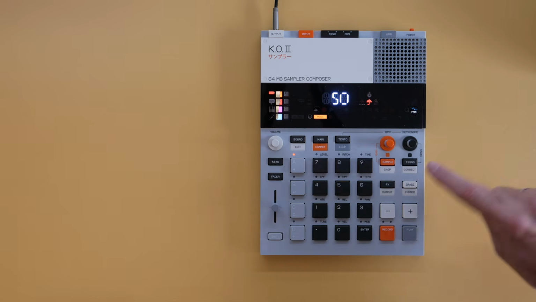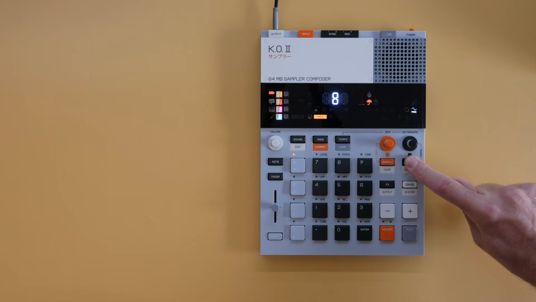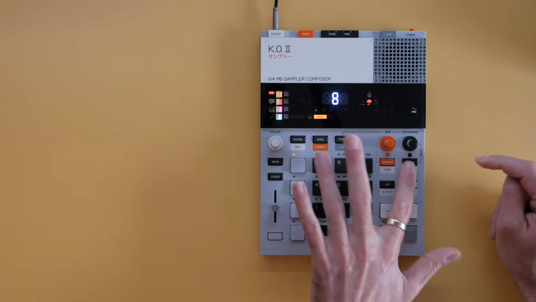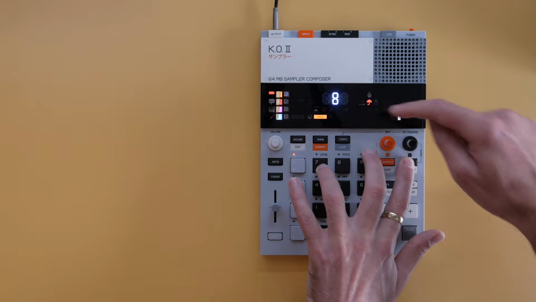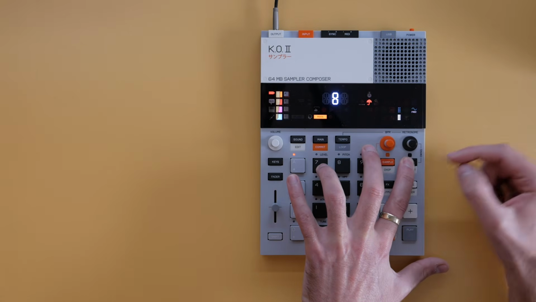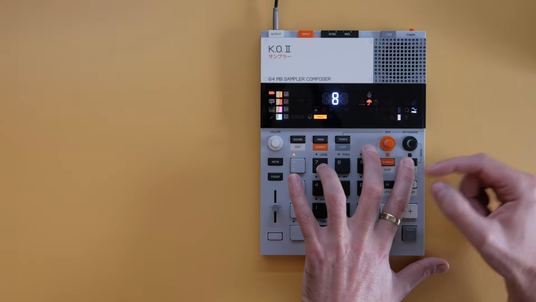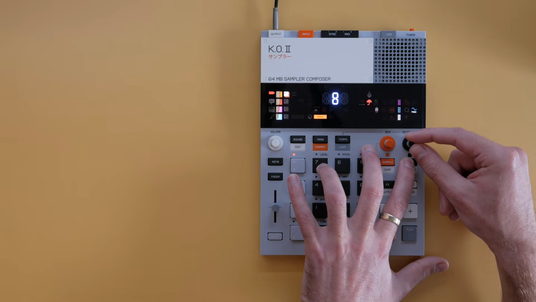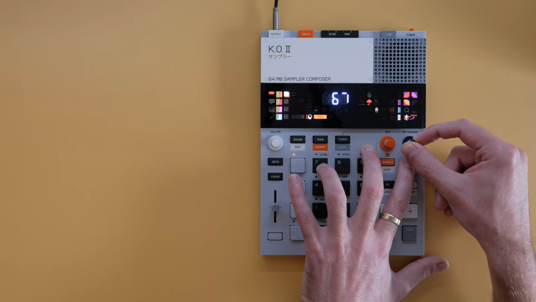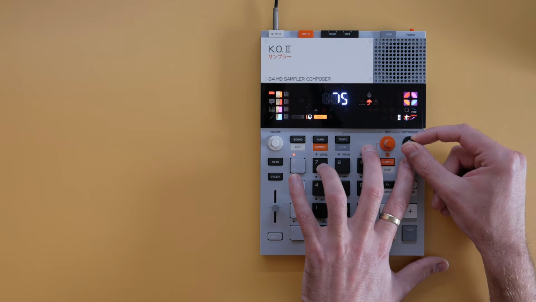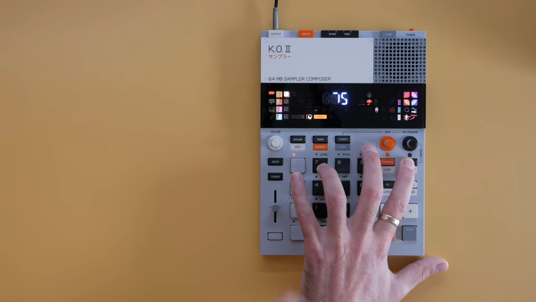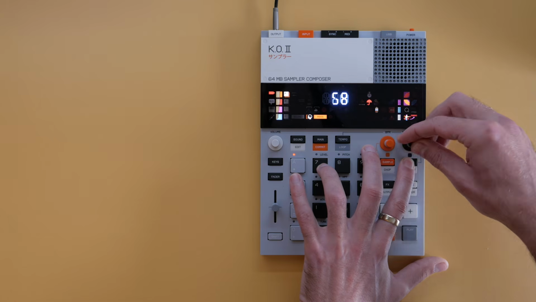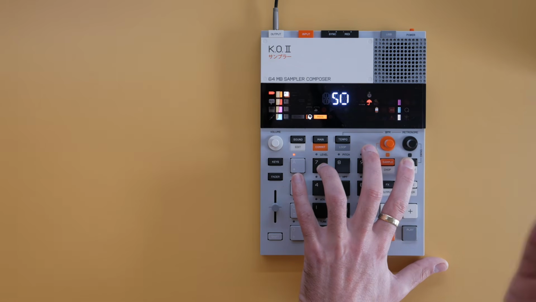And it's most easy to explain if we use the note repeat function. The note repeat function can be used by holding the timing button and pressing any of your sounds. So let's do that. We have selected 8th notes right now, so that's what the note repeat will adhere to. And now let's turn the swing parameter. You can hear every other note is shifted to the right. And now it's fully on point.